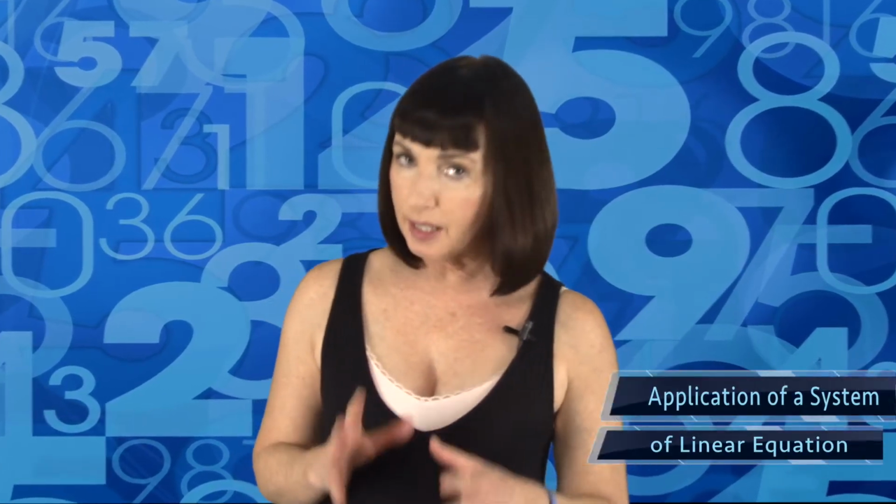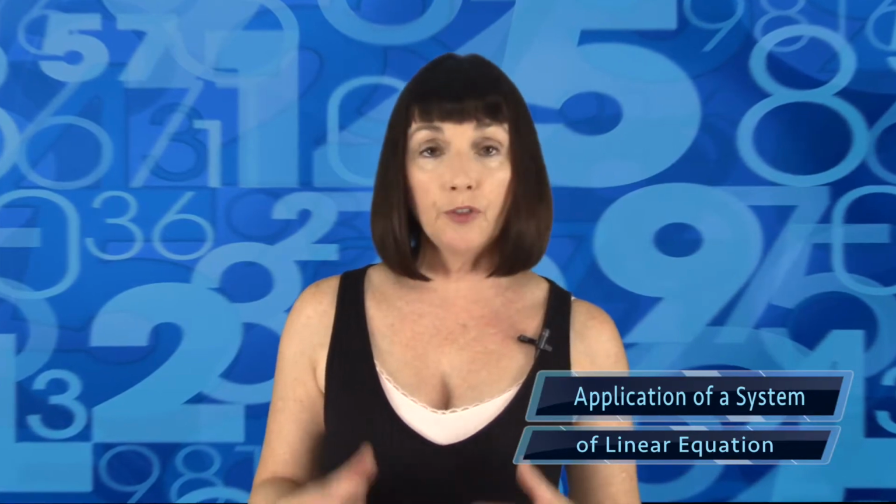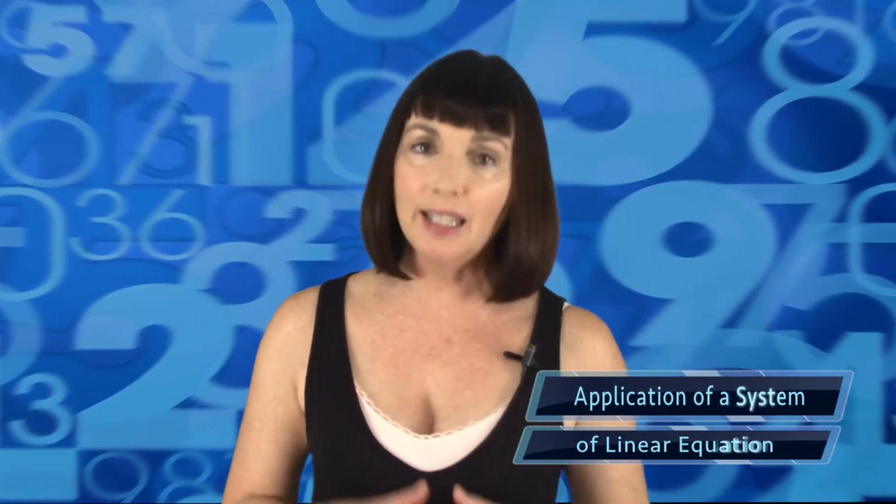We're working through an example of a word problem. We're going to craft a system of linear equations from the information given and solve it using the elimination method. So let's get to it.